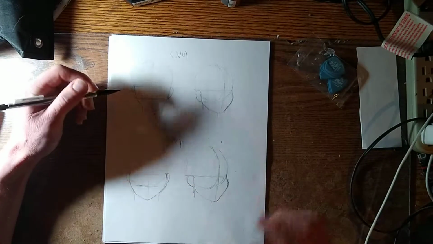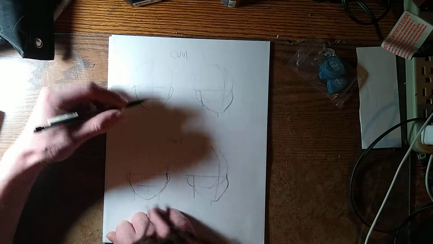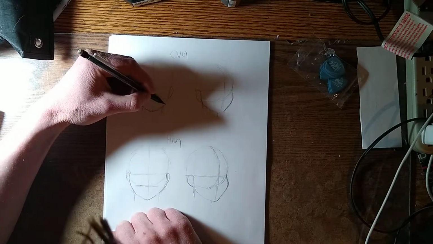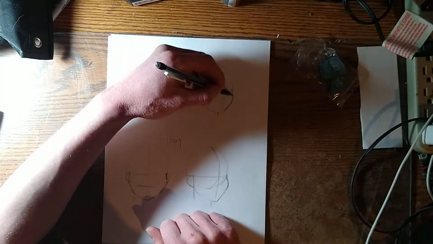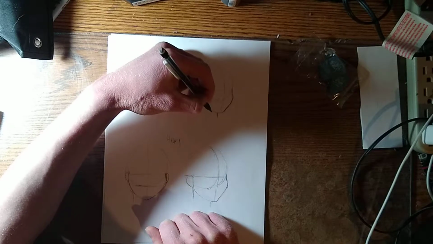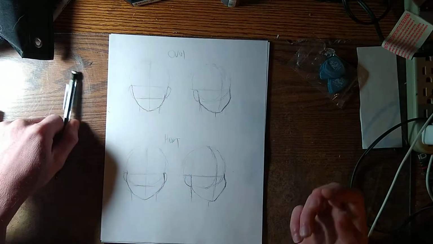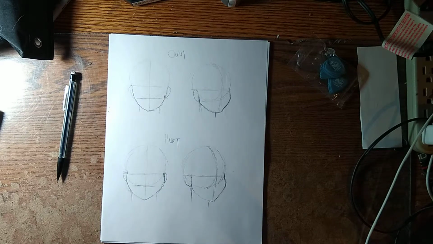And with that, that's pretty much it. There isn't much else to it because we're not really going over facial features at all. I'll be doing more personal tutorials on different facial features in the future, but this is just to get the head shape down, and this is for female. Males are a little different. Things are going to be a little harder, but you can still get the idea down.